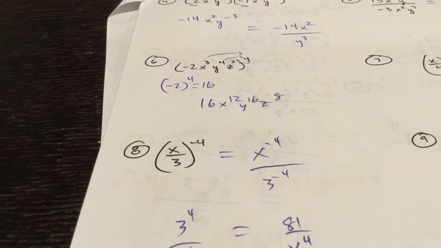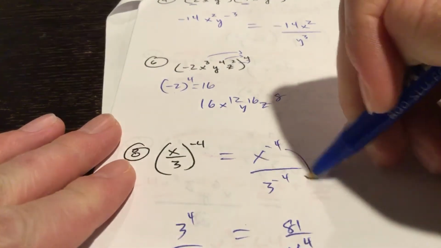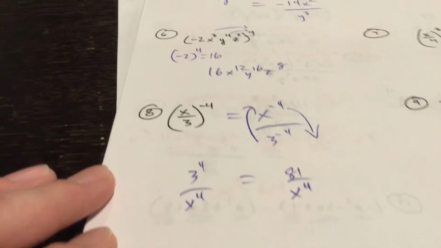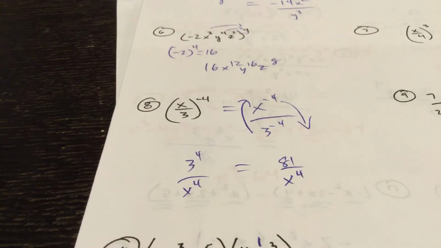On 8, kind of the same thing as 7. I have x to the negative fourth over 3 to the negative fourth. That negative exponent goes south. This negative exponent goes north, so they switch sides. I have 3 to the fourth over x to the fourth, and 3 to the fourth is 81.